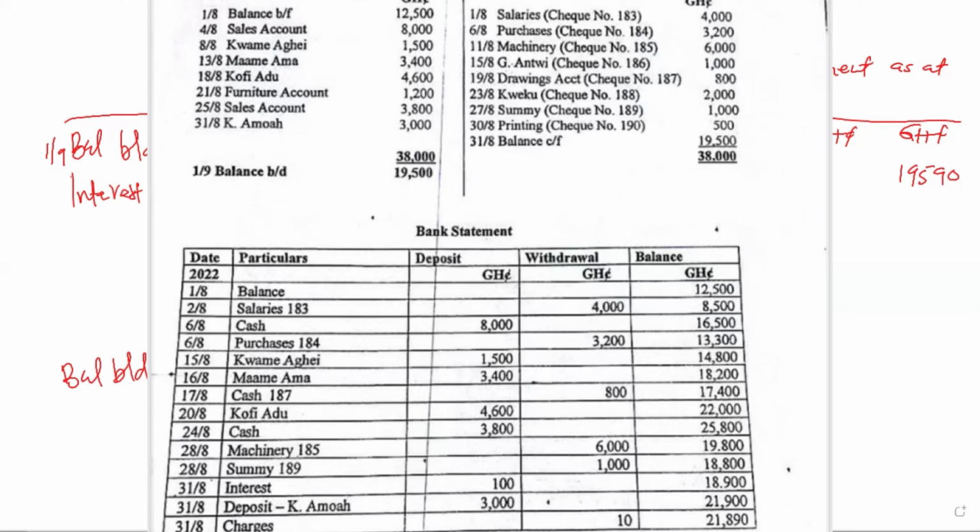So now let's move to the question and find our unpresented checks. We are checking from the cash book to the bank statement. In the cash book, the first is 4,000. When we come to the withdrawal side, 4,000 is there. The next one is 3,200, which is also there. The next one is 6,000, which is check number 185. On the 28th, 185, 6,000 is also there.